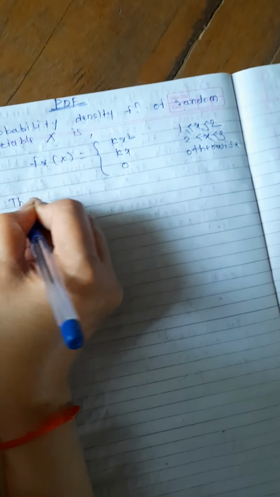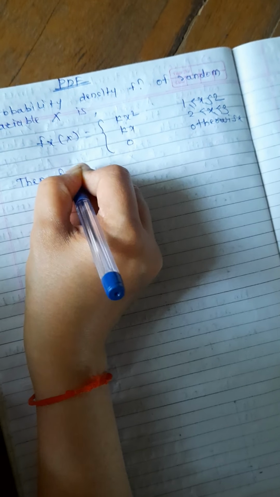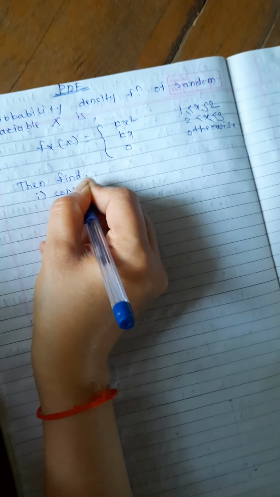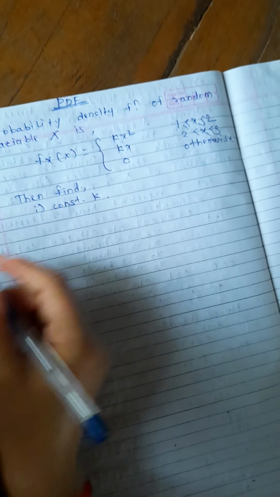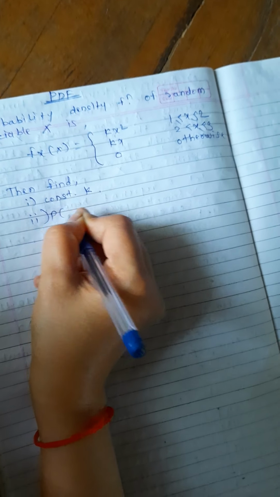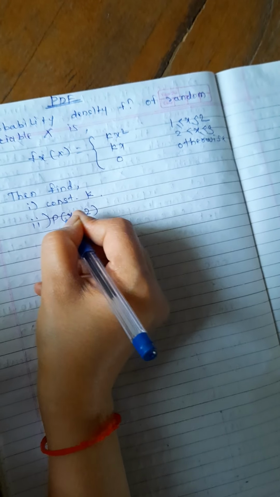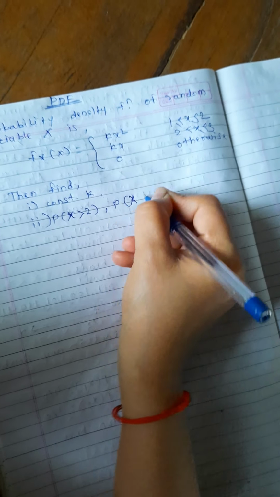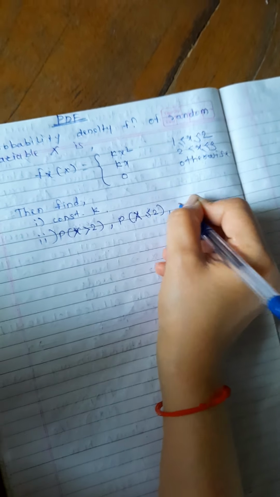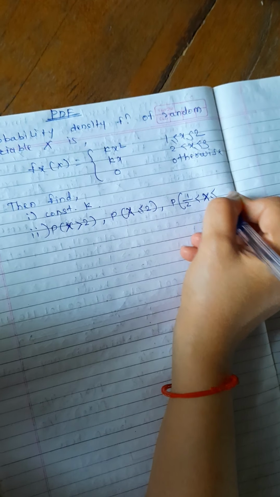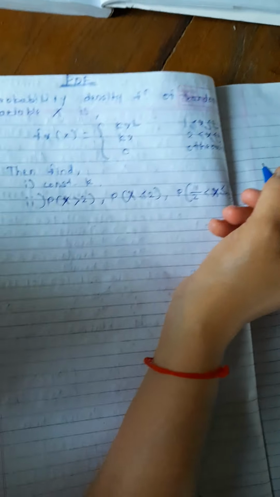So find first the constant k, second P of x greater than 2, P of x, P of 3 by 2.